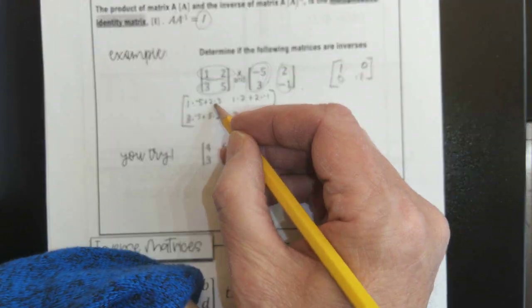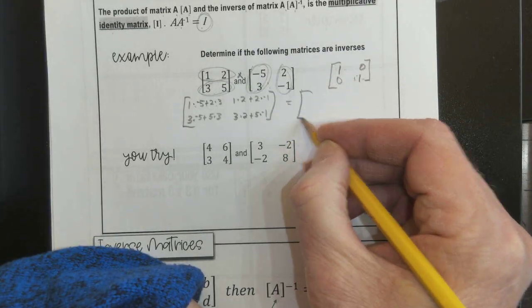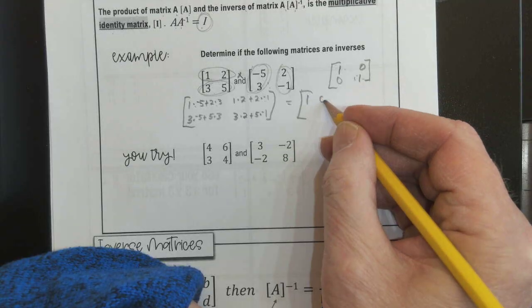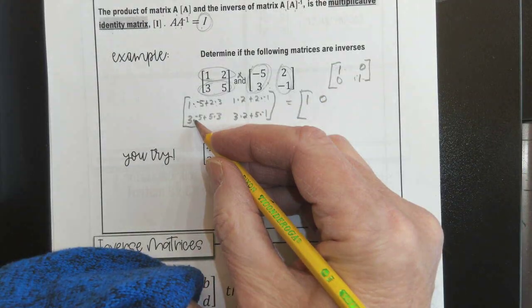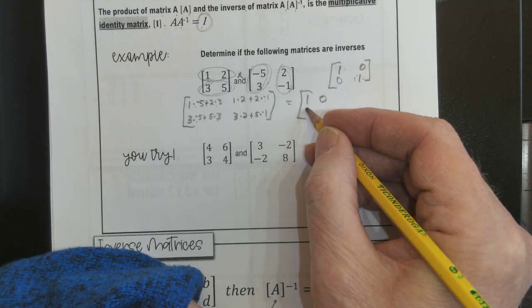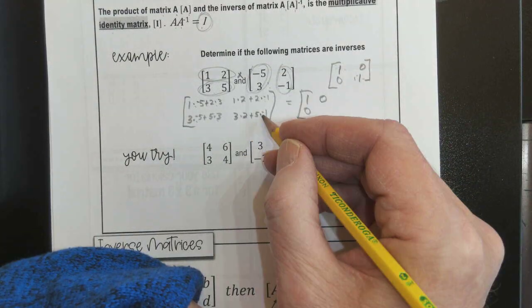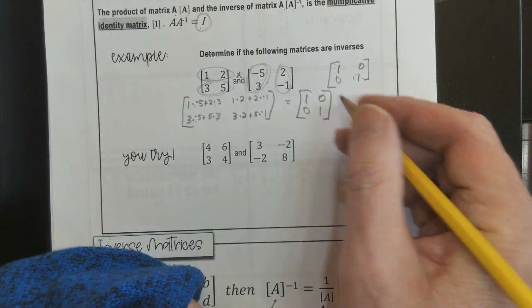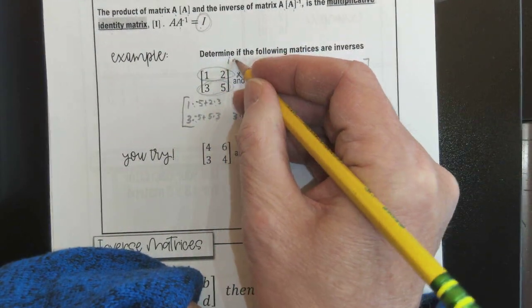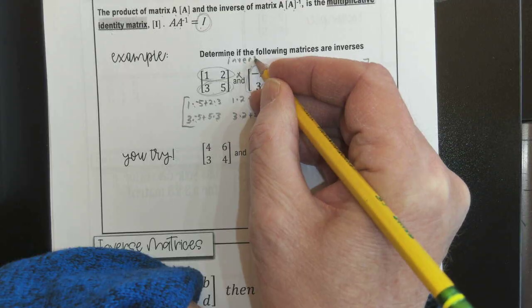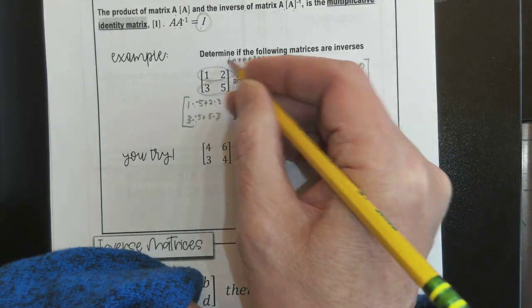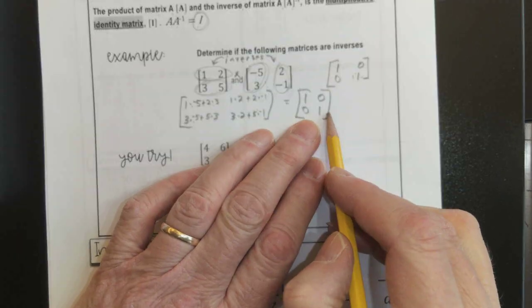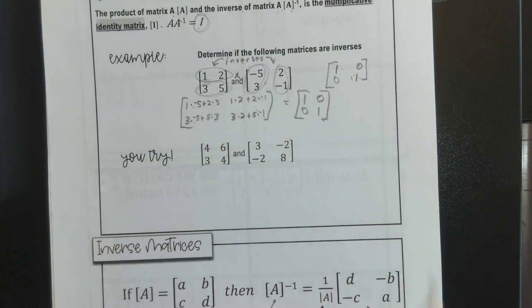Negative 5 plus 6 is 1. 2 plus negative 2 is 0. Negative 15 plus 15 is 0. 6 plus negative 5 is 1. All right. These guys are inverses. Okay? Because when you multiply them, you get this. You get the identity matrix.